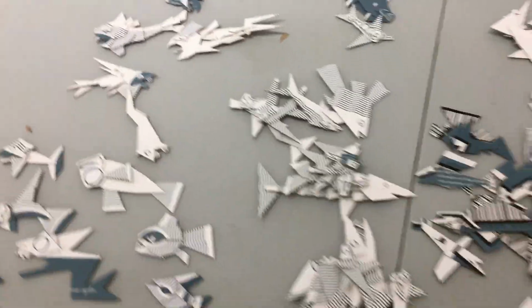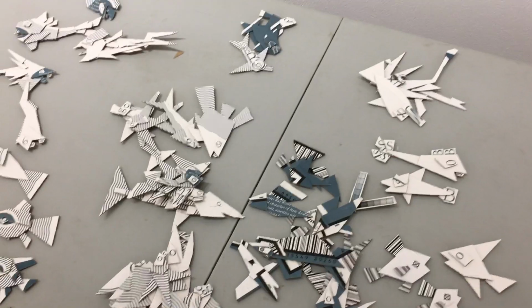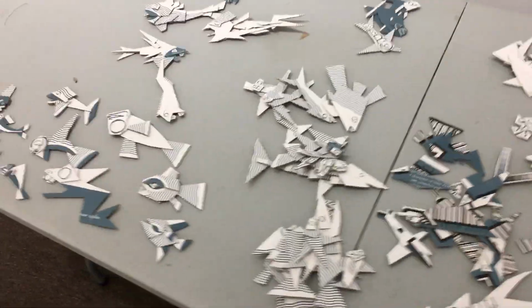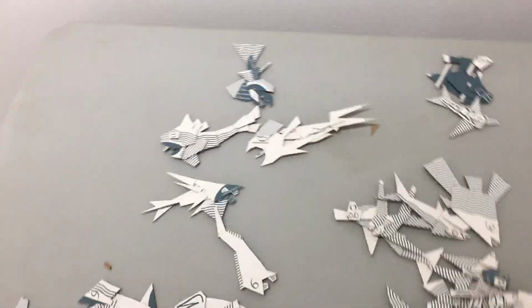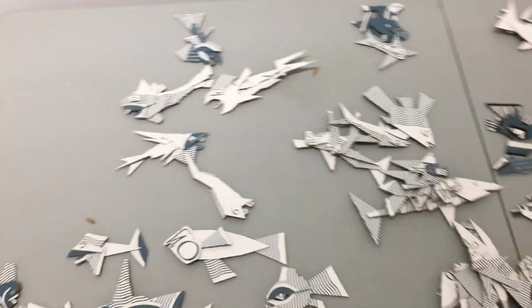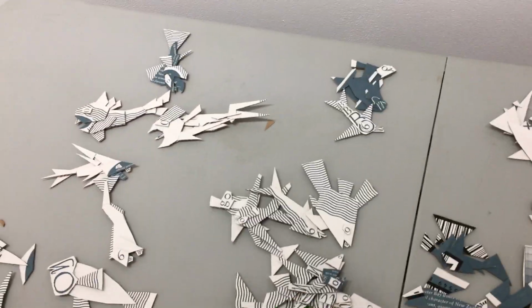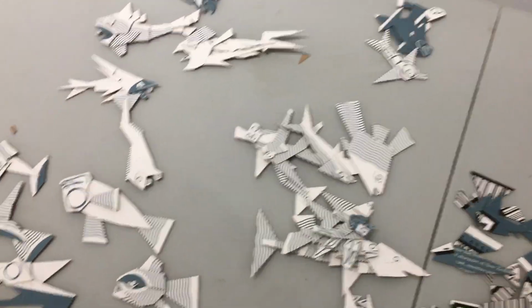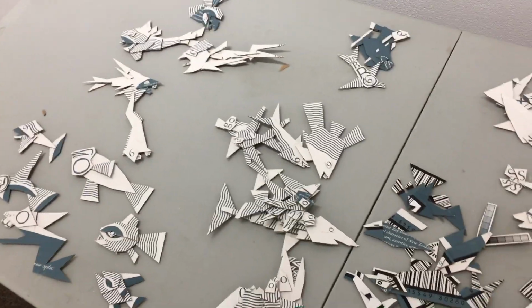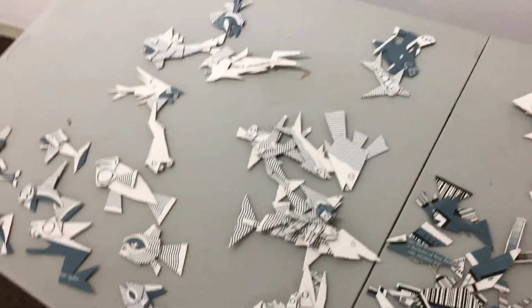So what I'm going to do now is imagine that these are all fossils. And I have to figure out which came first and which successfully bred with another fish to create a third fish.